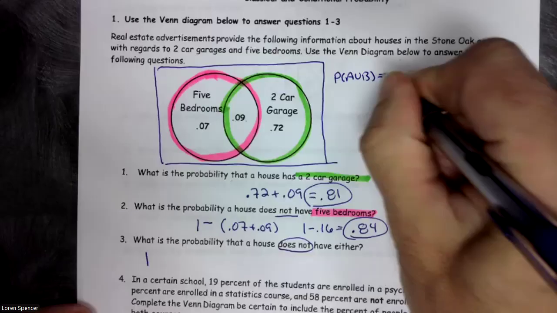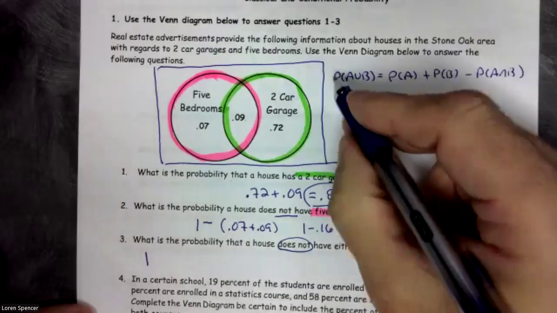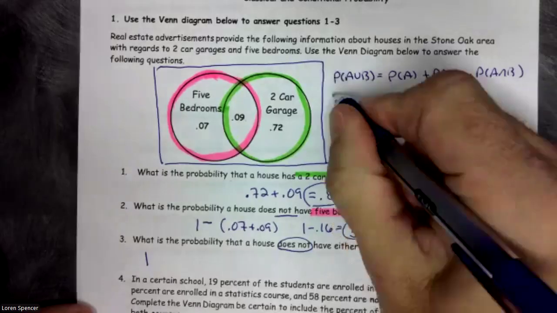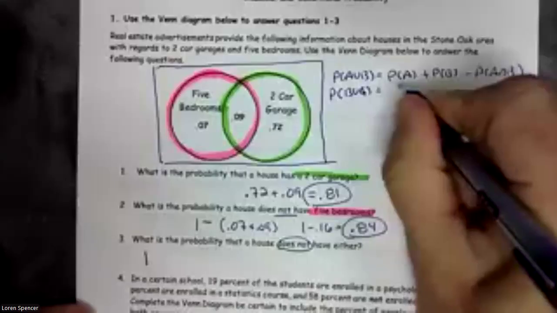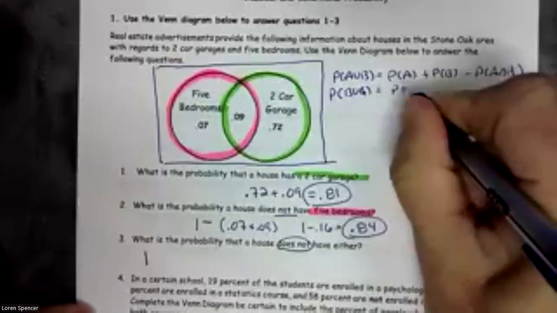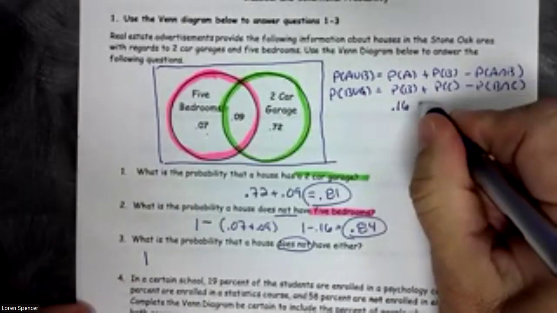And it looks like I'm a little bit frozen. That's not good. So the probability of bedroom union garage equals the probability of bedroom plus the probability of garage minus the probability of bedroom and garage. Well, in this case, what's the probability of five bedrooms? The probability of five bedrooms is 0.16, plus the probability of a two-car garage, which is this entire green circle.